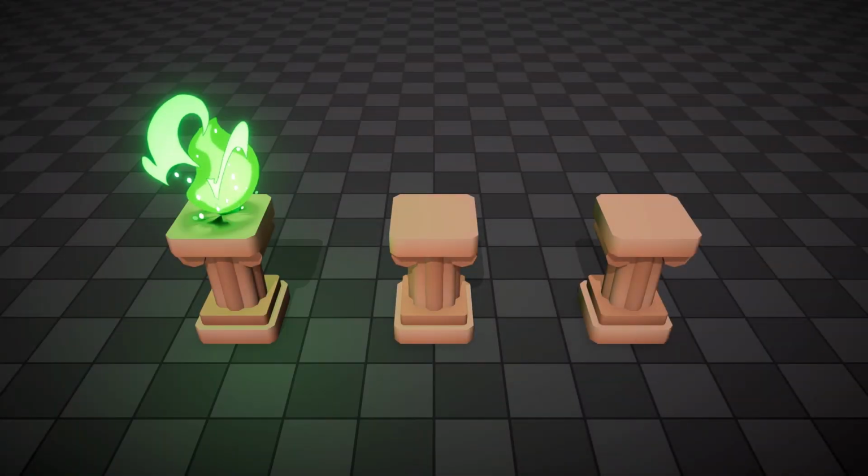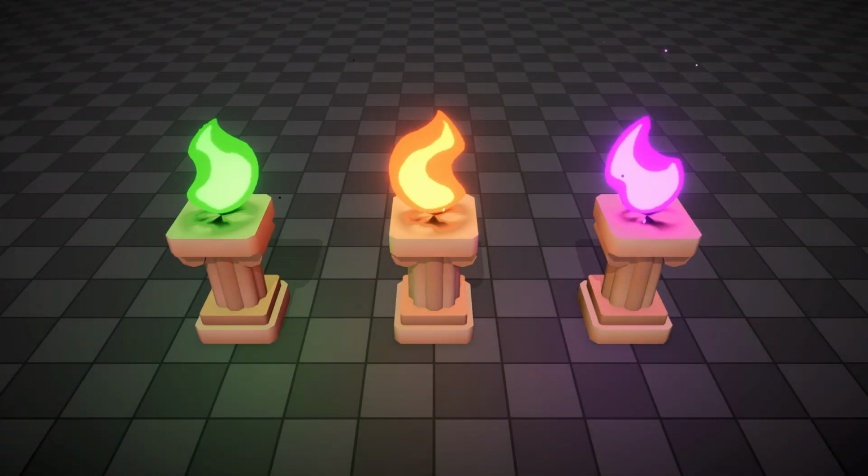Quick question. Which of these is the most correct fire? I'm gonna give you a few seconds.